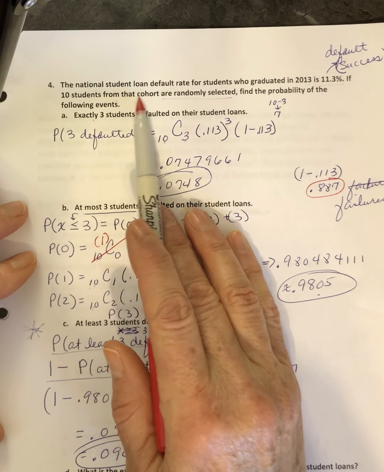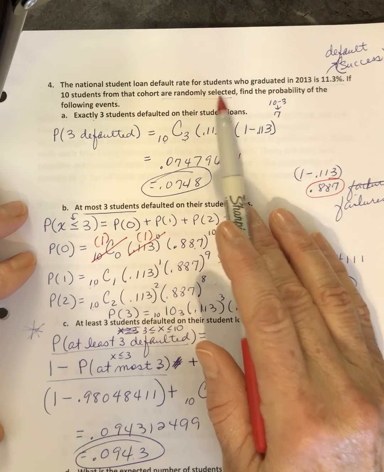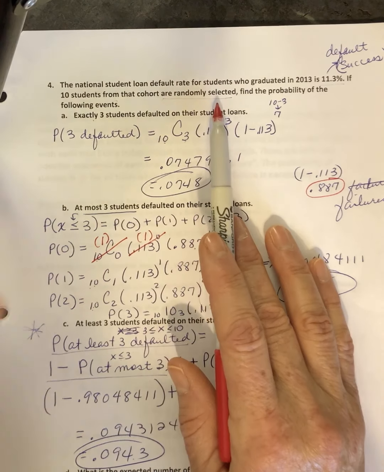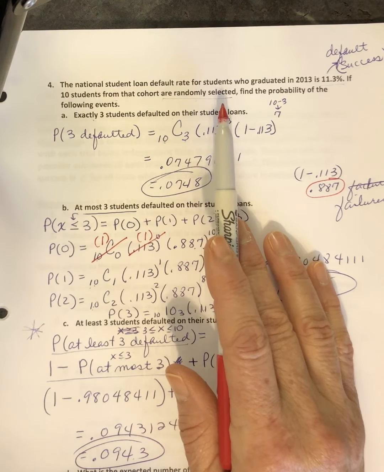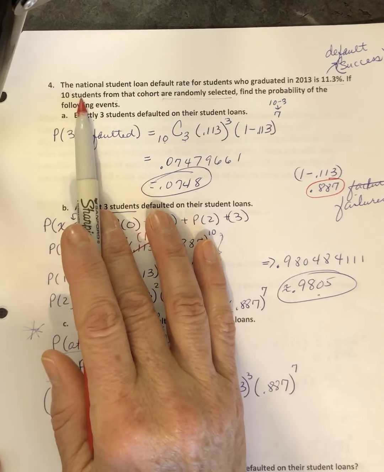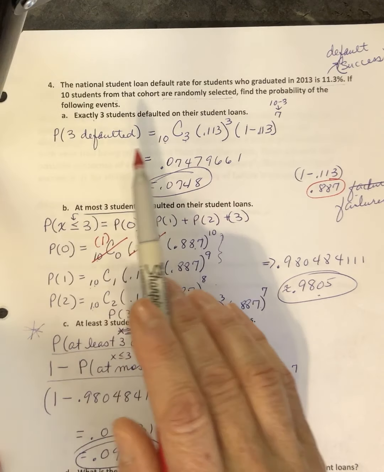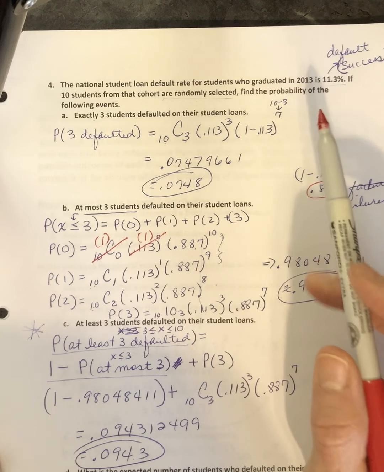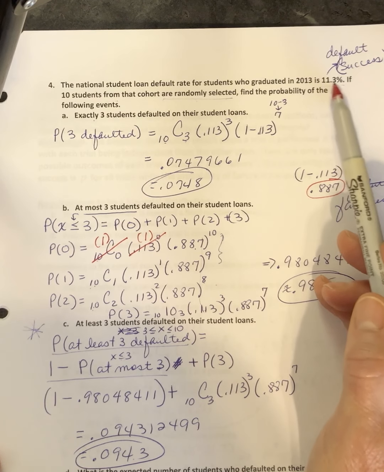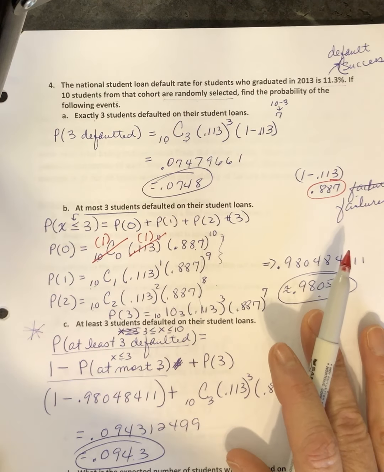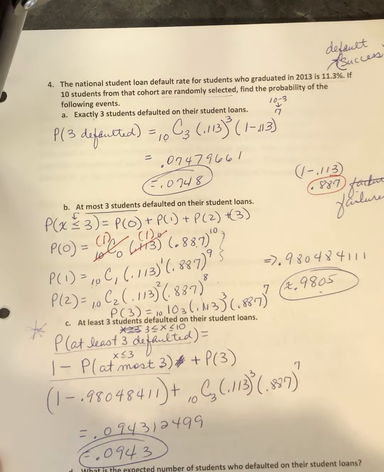If 10 students from that cohort, or that group, are randomly selected, find the probability of the following events. So this is a binomial distribution. We've got the same experiment we're doing 10 times with 10 people, exactly two outcomes: they default or they don't. The probability of success is constant, there's your 11.3, and the trials are independent. They are randomly selected, so we know for sure this is a binomial distribution.